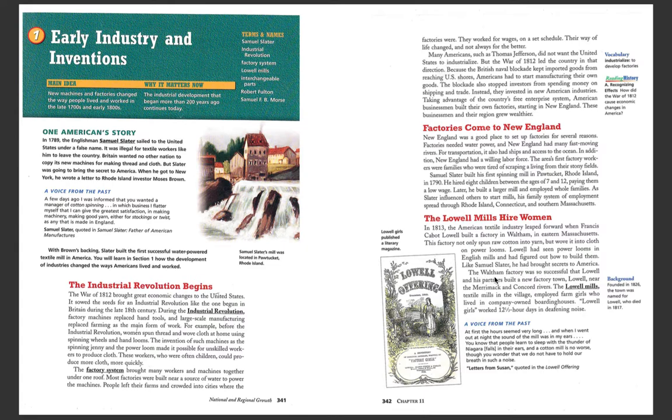The Waltham factory was so successful that Lowell and his partners built a new factory town, Lowell, near the Merrimack and Concord rivers. The Lowell Mills textile mill in a village employed farm girls who lived in company-owned boarding houses. Lowell girls worked 12 and a half hours in deafening noise.